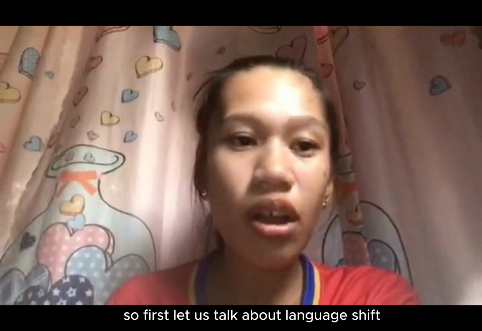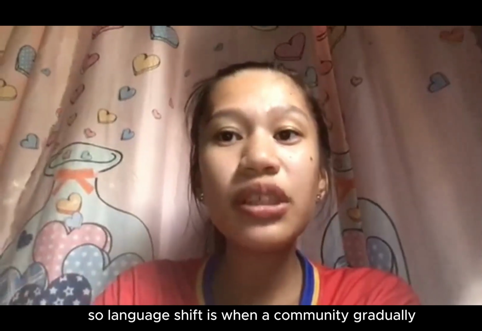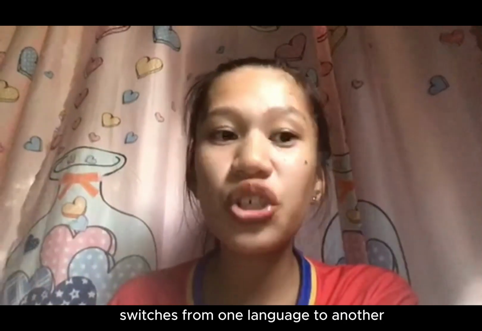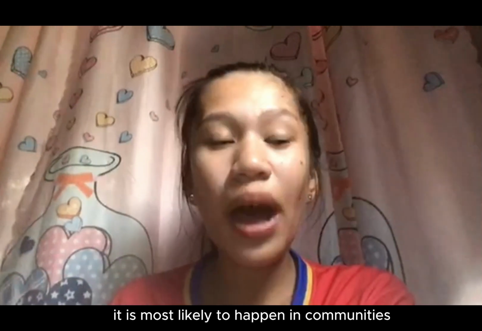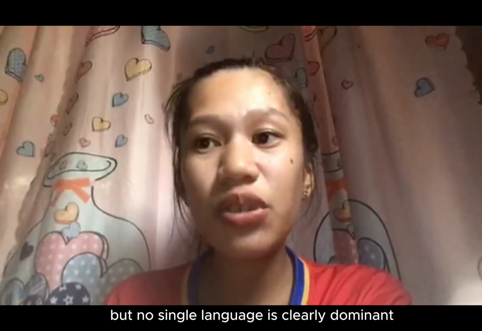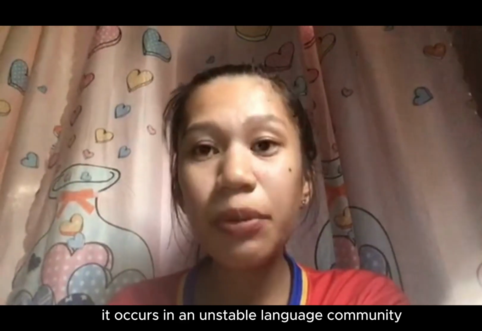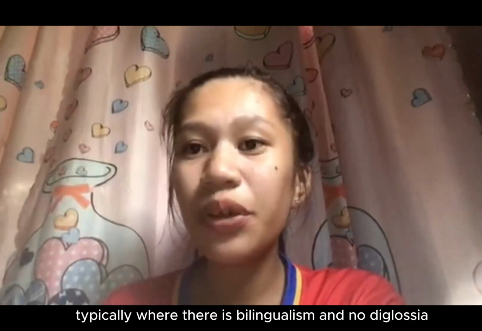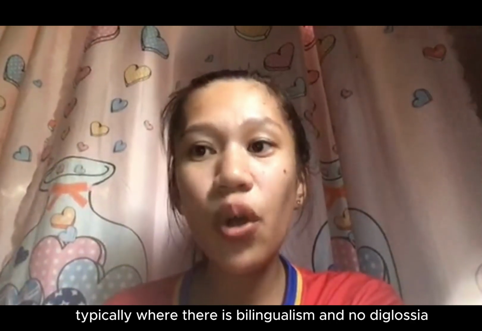So first, let us talk about language shift. Language shift is when a community gradually switches from one language to another. It is most likely to happen in communities where there is a mix of languages, but no single language is clearly dominant. It occurs in an unstable language community, typically where there is bilingualism and no diglossia.